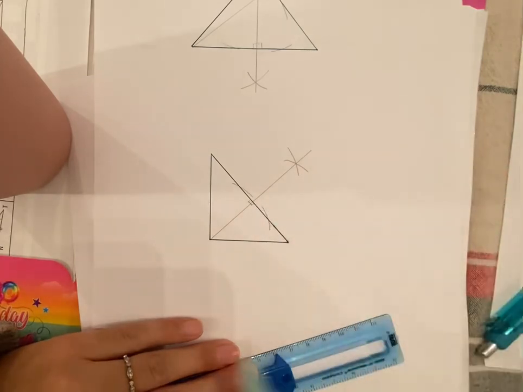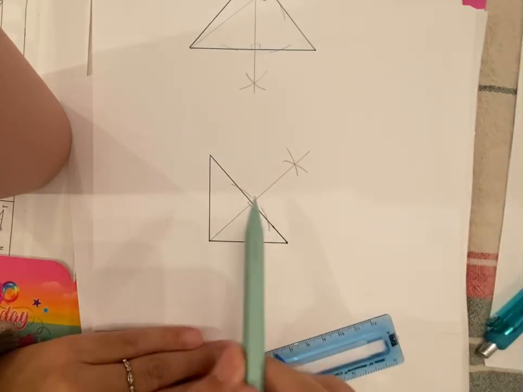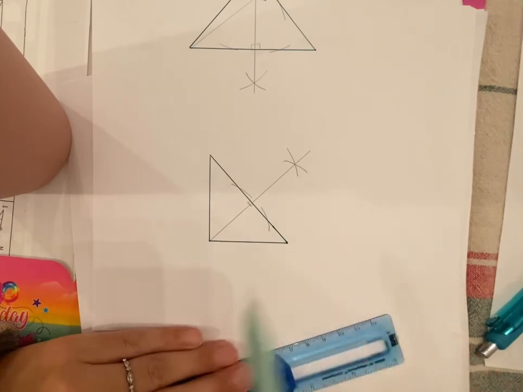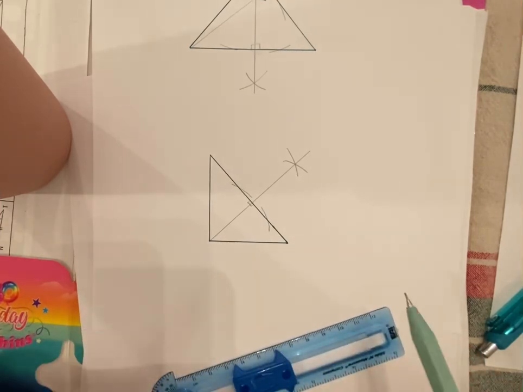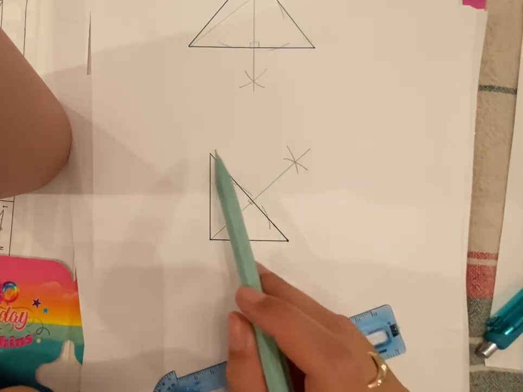This is clearly not a bisector. Those are not equal segments, but it is perpendicular. So I'm going to do the same thing to one of the other sides. I'm going to just use this one.